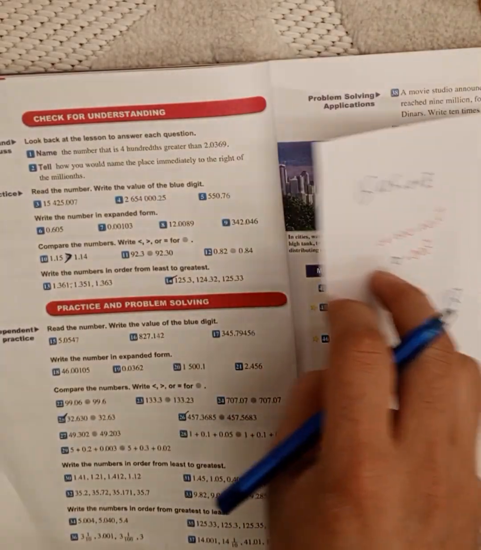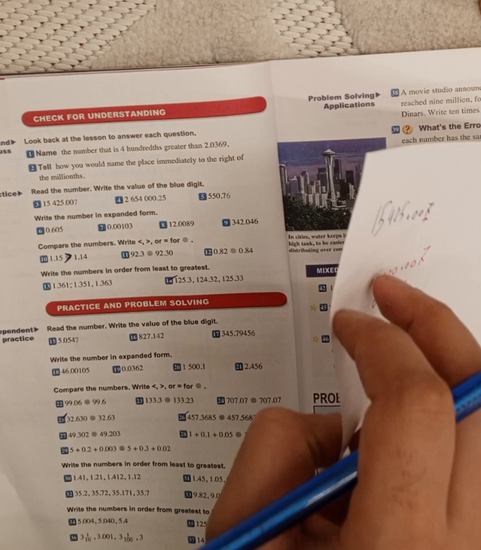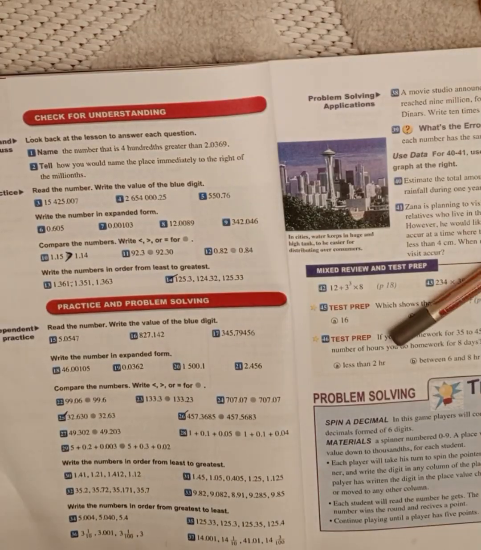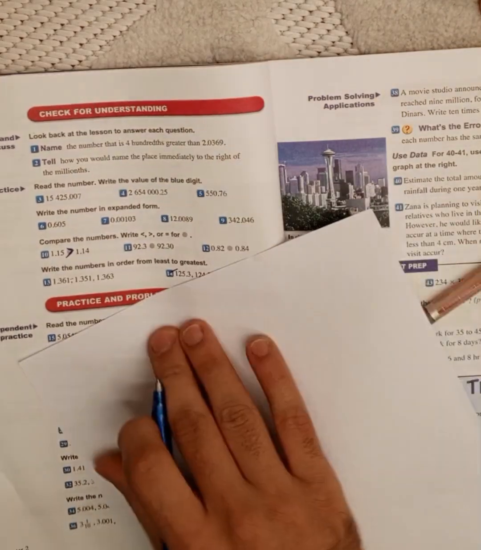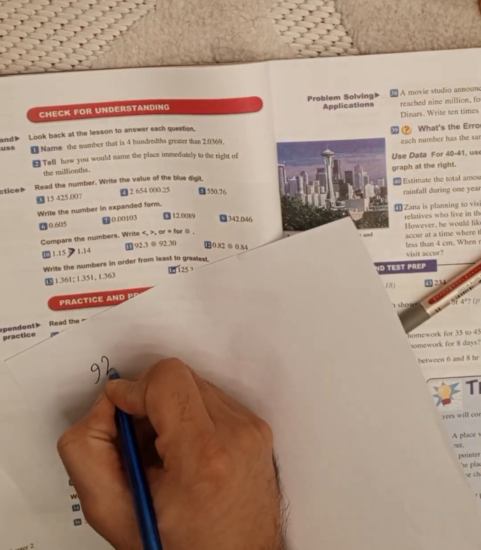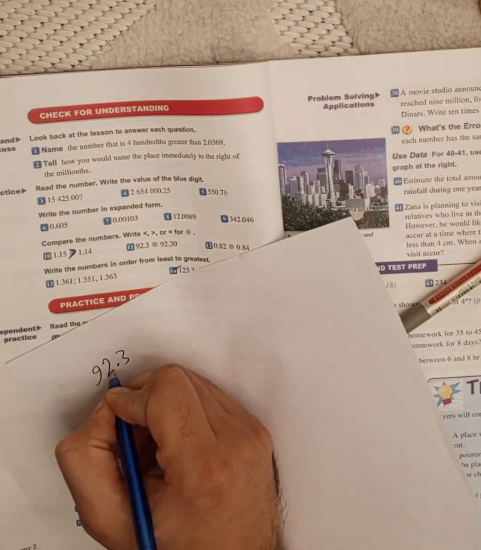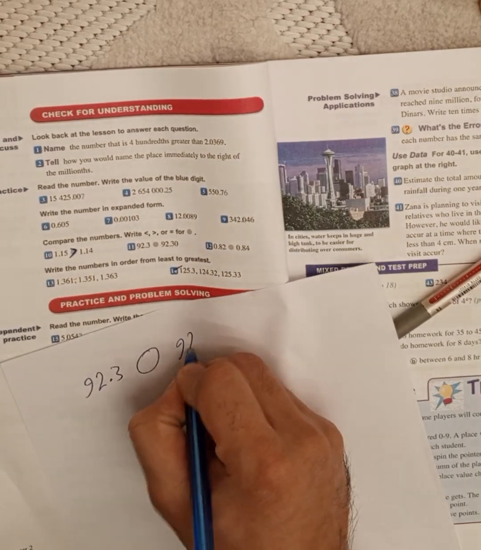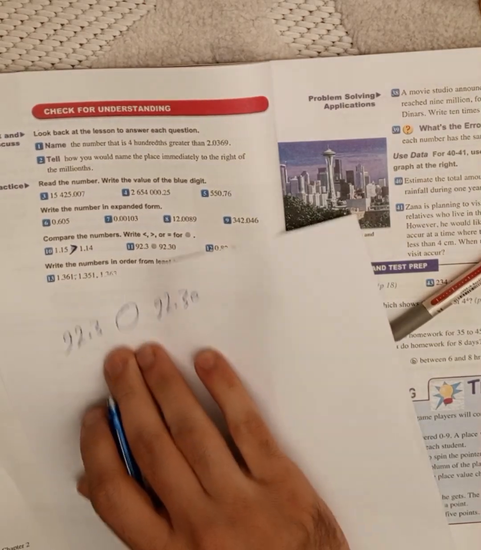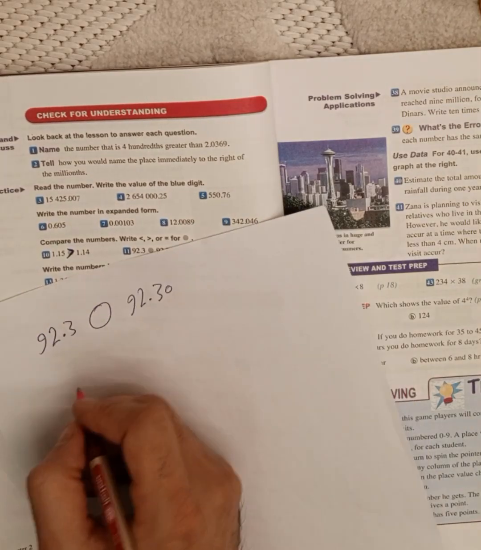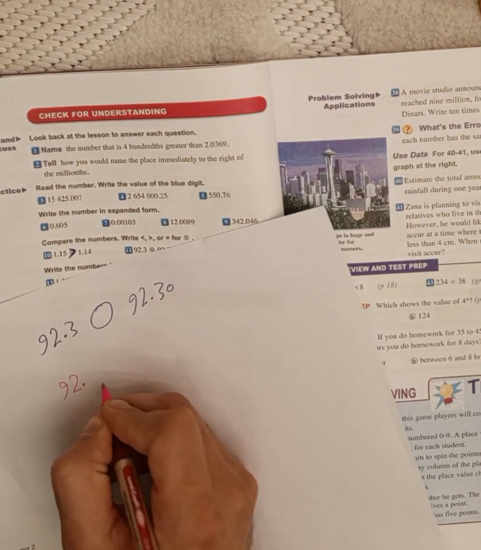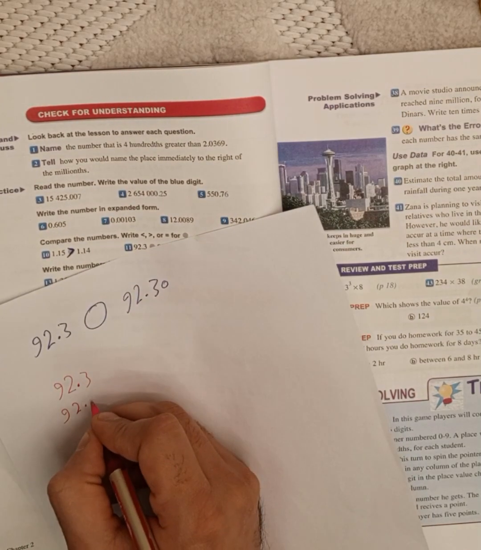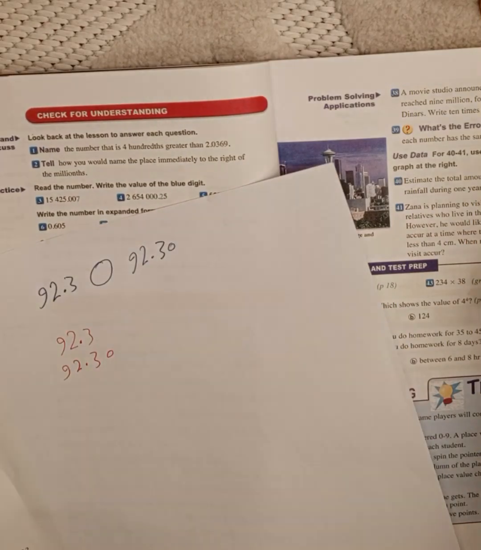Right? Okay. Another example, 92.3 and 92. Let me write it. 92.3, 92 and 3/10, and 92 and 30/100. So if you don't know, you can line up 92 and 3/10, write down 92 and 30/100.